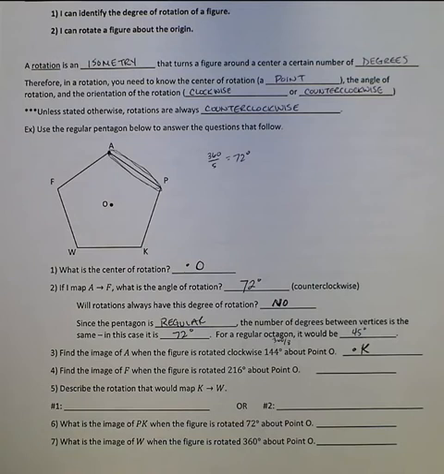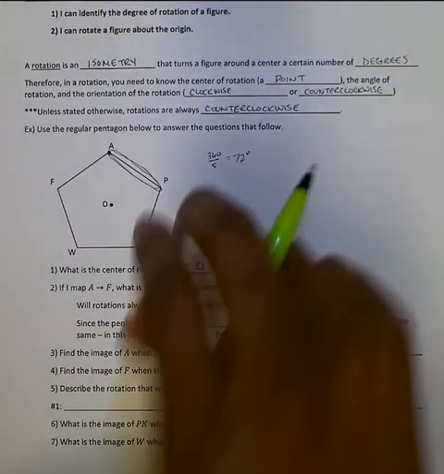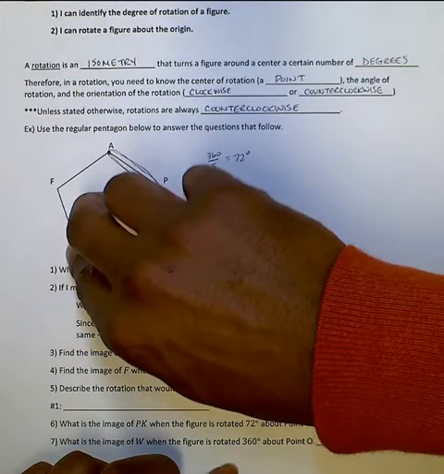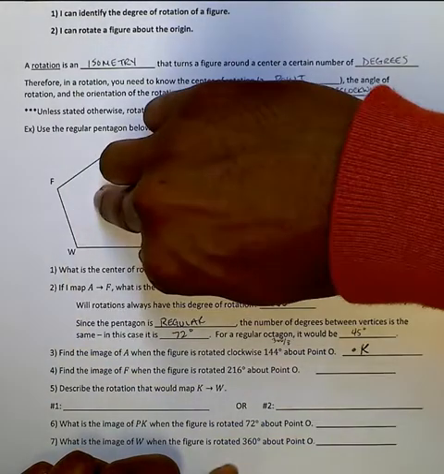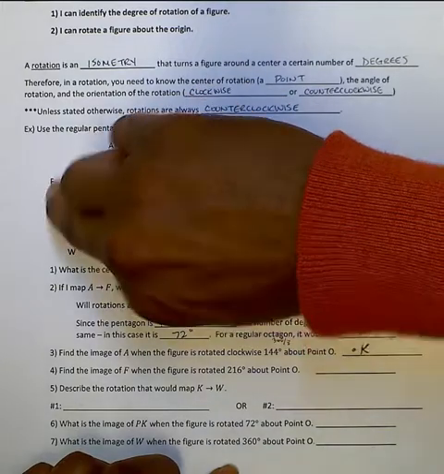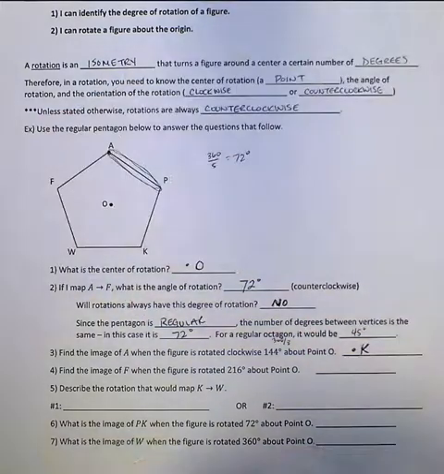Find the image of F when the figure is rotated 216 degrees about point O. Remember, unless it's told otherwise, we're going counterclockwise, so that's 72, that's 144, and then one more.